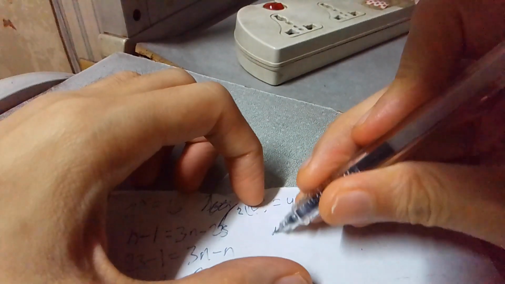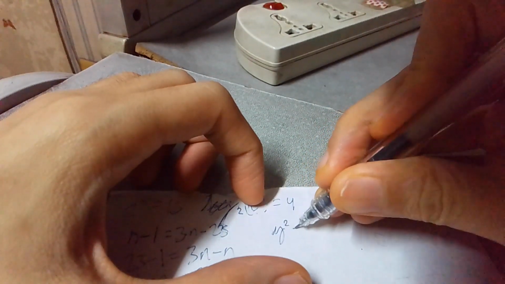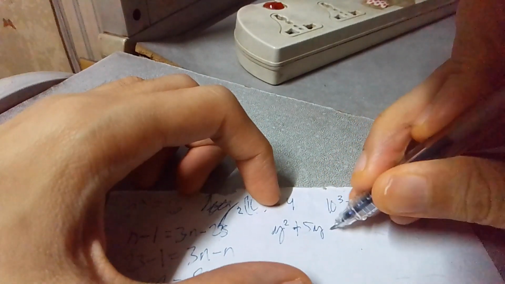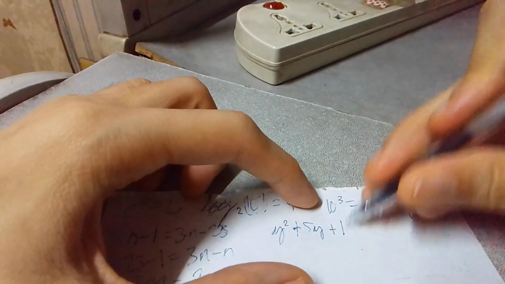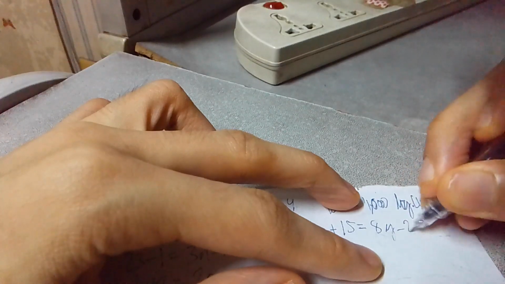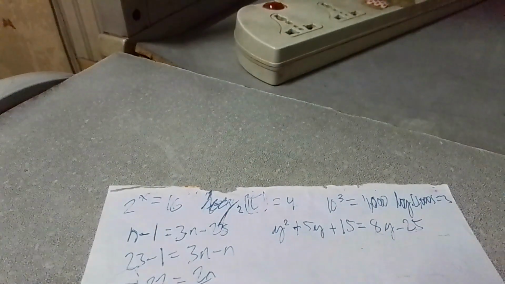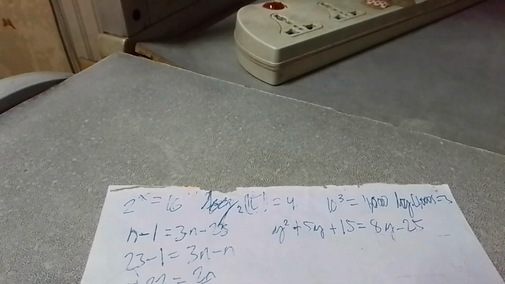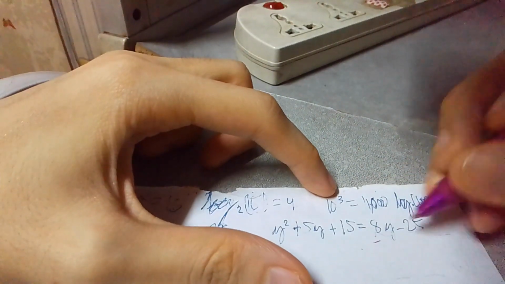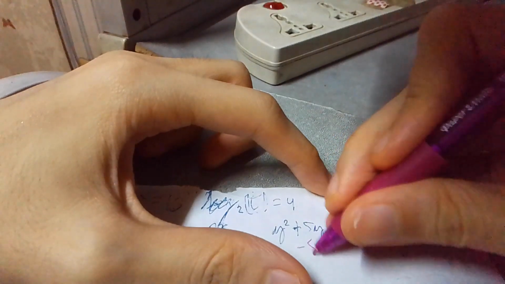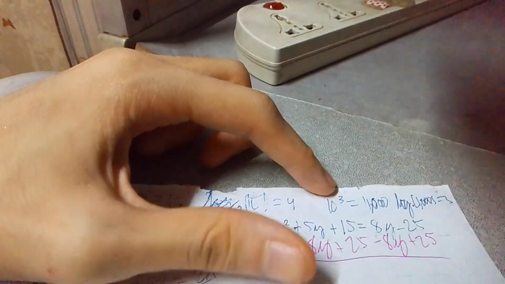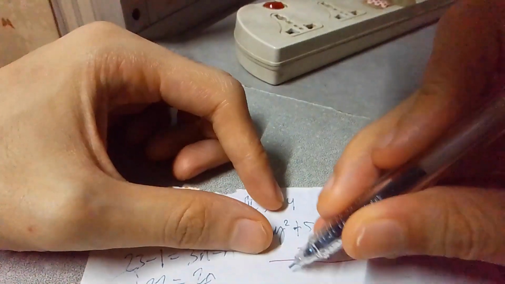So you have y squared plus 5y plus 15 is equivalent to 8y minus 25. So now we have a quadratic equation. The thing that we need to do is to set our equation equal to 0, right? So we subtract 8y on both sides and add 25 on both sides. We're supposed to get, what's the answer?